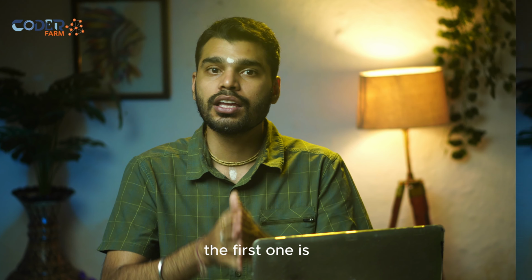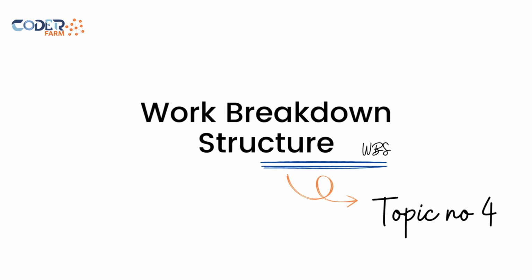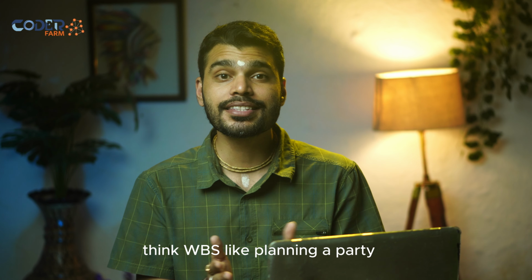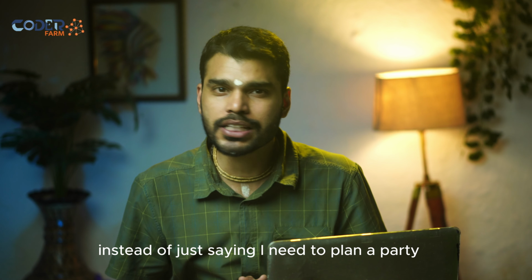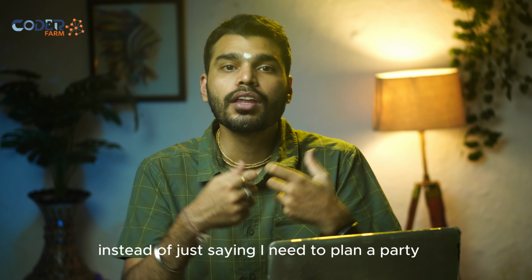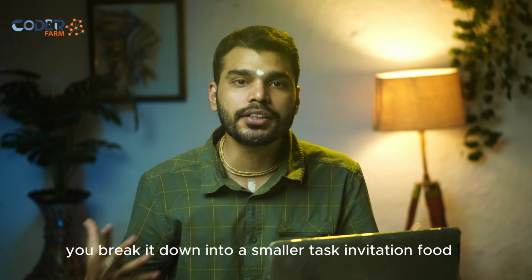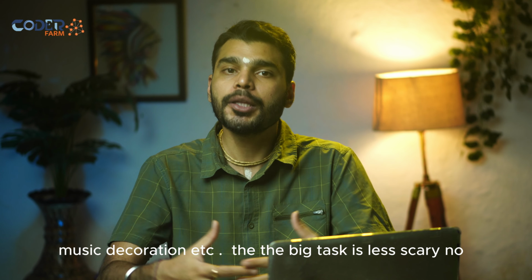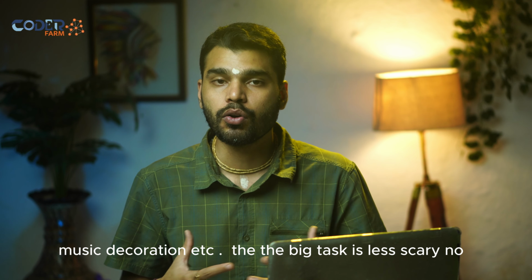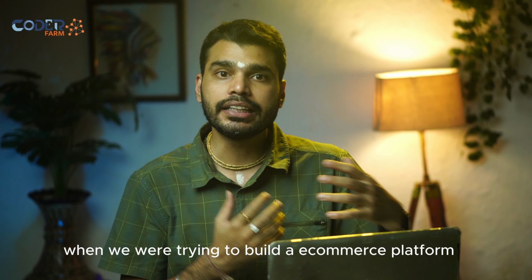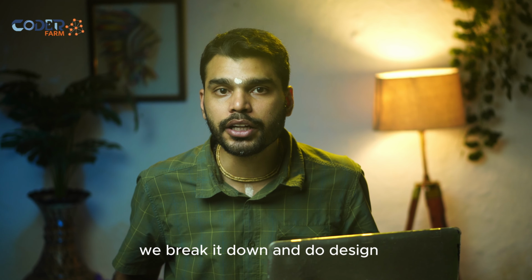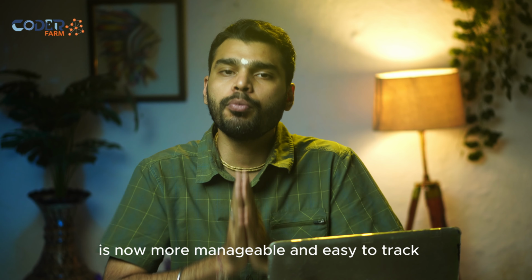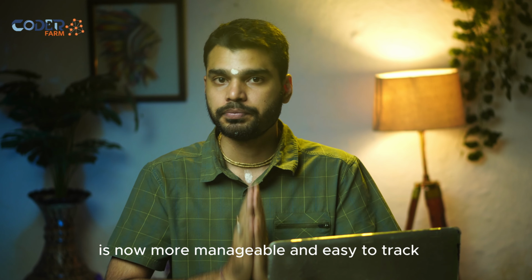The first one is the work breakdown structure, WBS. Think of WBS like planning a party. Instead of just saying, I need to plan a party, you break it down into smaller tasks: invitations, music, decoration, etc. The big task is less scary now. For example, when we were trying to build an e-commerce platform, we broke it down into design and other parts, which is now more manageable and easy to track.